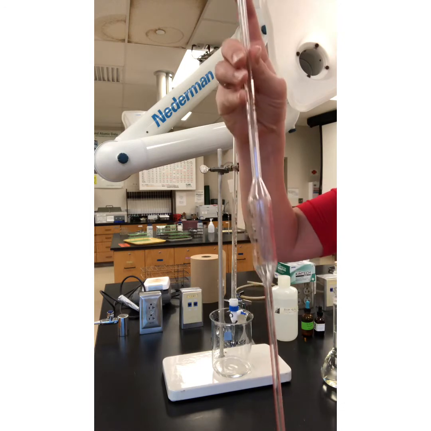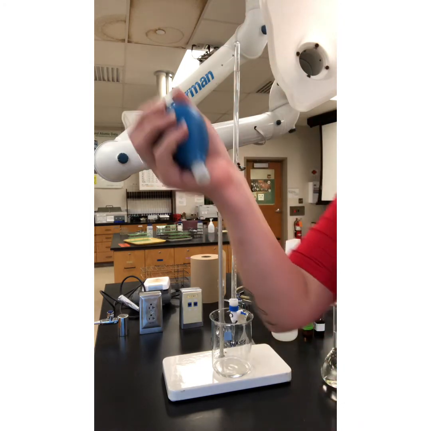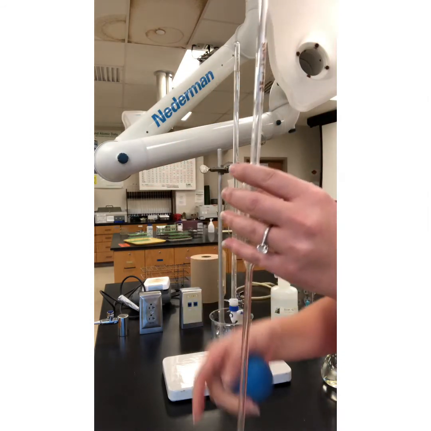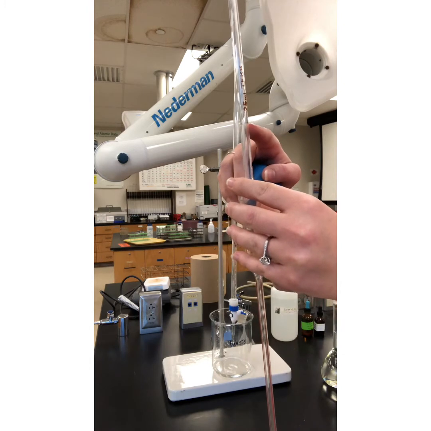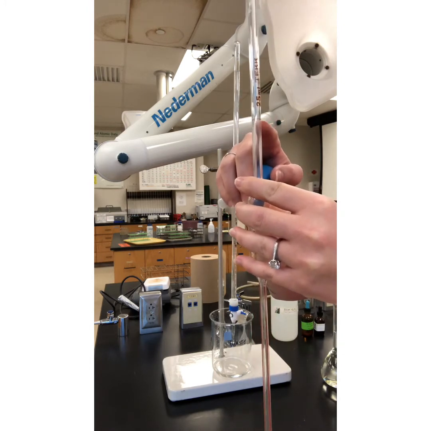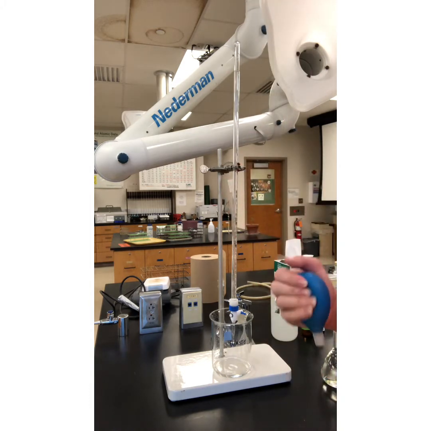So we're going to use suction to draw the solution up with our bulb, little squeezy bulb, super high tech, and we are going to suck the solution up until our meniscus is exactly at the line that indicates that 25.00 milliliters, which takes a lot of practice to be good at. It's such a pain in the butt.